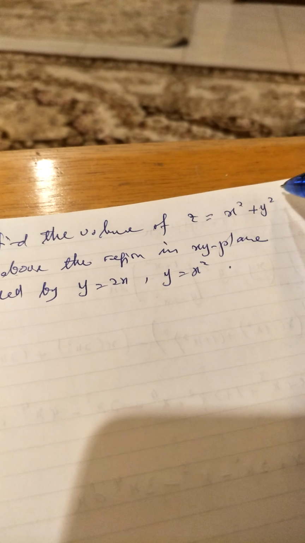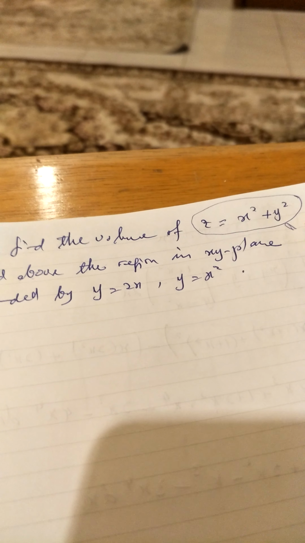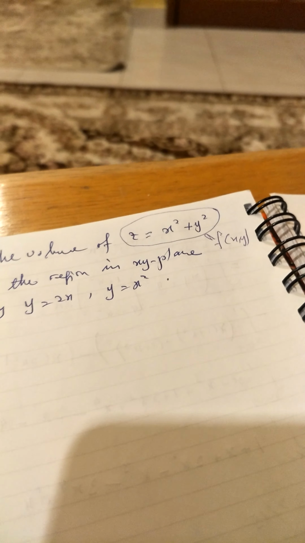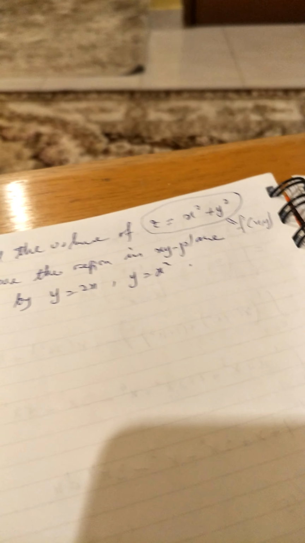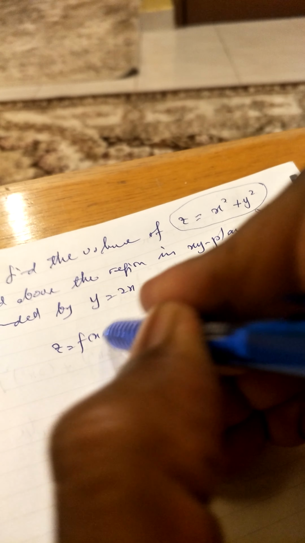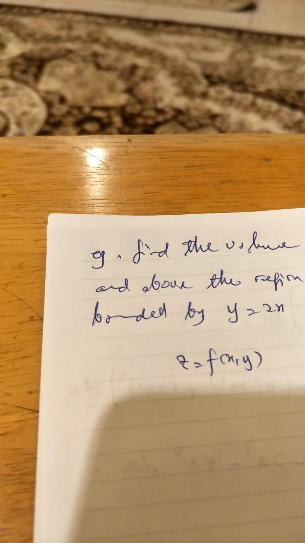So here our function, our integrand, this is our function f(x,y). I forgot to mention that normally when we deal with a function of two variables, z equal to f(x,y), in this case we deal with a surface.